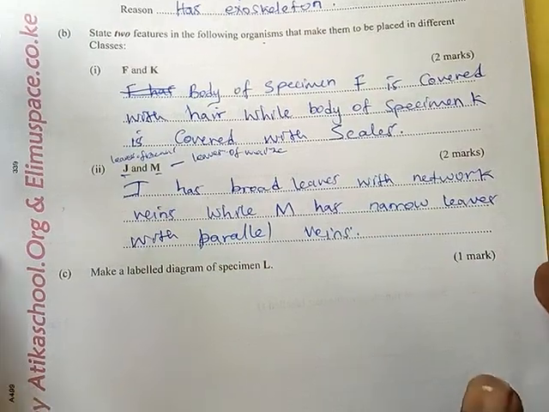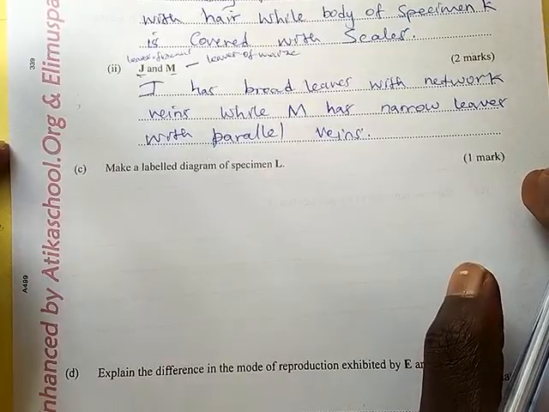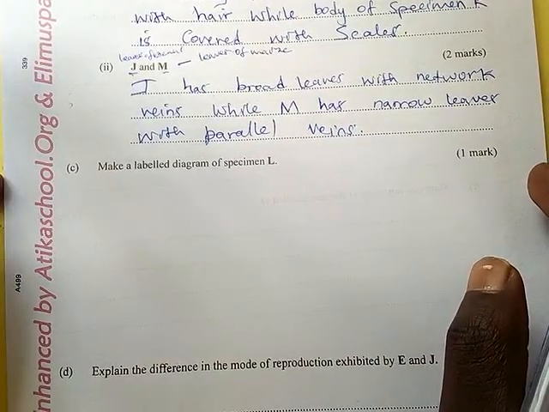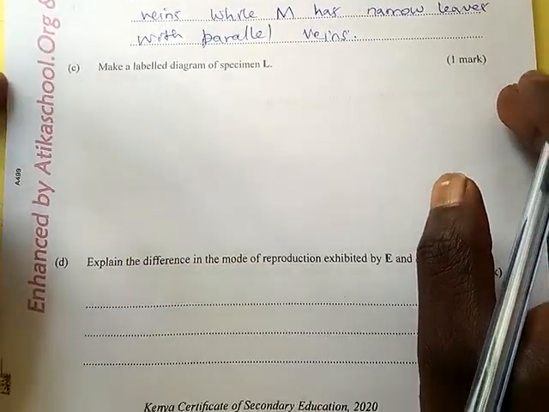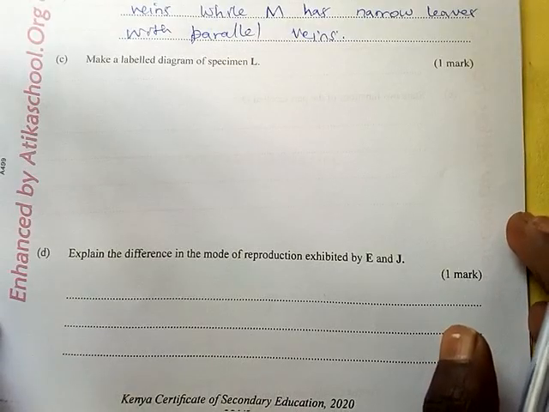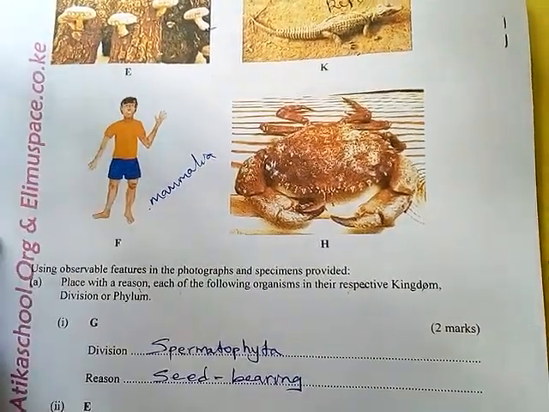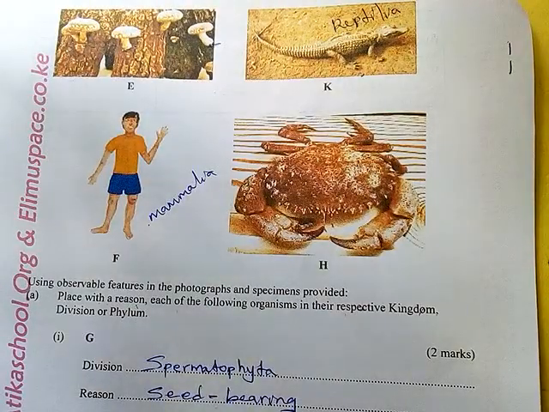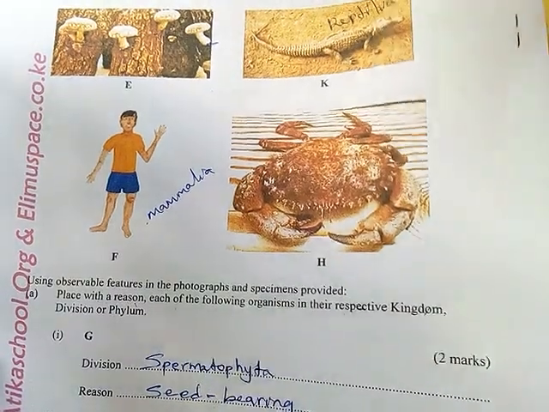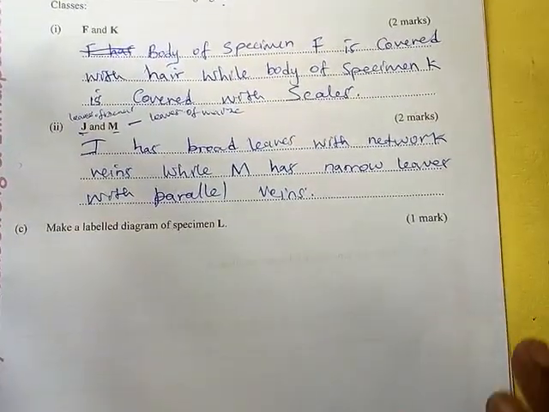And now in C, make a labeled diagram of specimen L. Specimen L was maize. Now you should be able to know how to draw maize. Explain the difference in mode of reproduction exhibited by E and J. We are provided with E, but J was given. J was a flowering plant, leaves of beans.